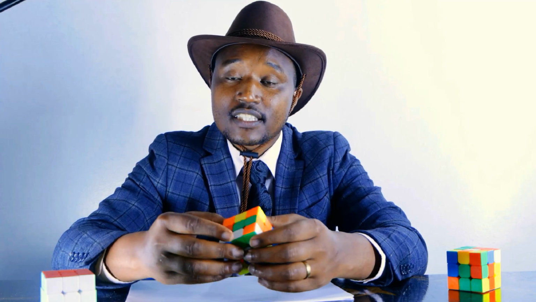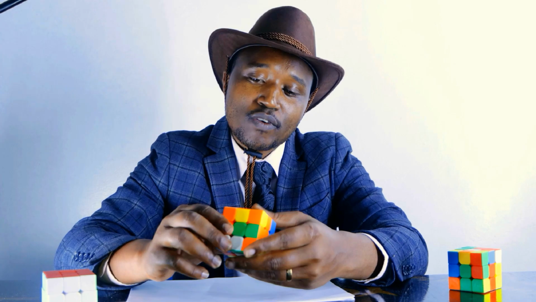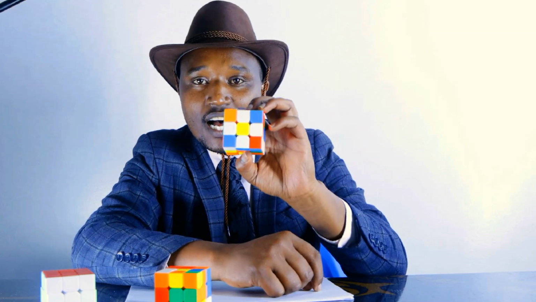So the very first step of the Rubik's Cube is to form a daisy arrangement. It has a yellow centerpiece surrounded by white edge pieces. Note that, and that's what we want to achieve. That's the very first step, and there's no formula for that.